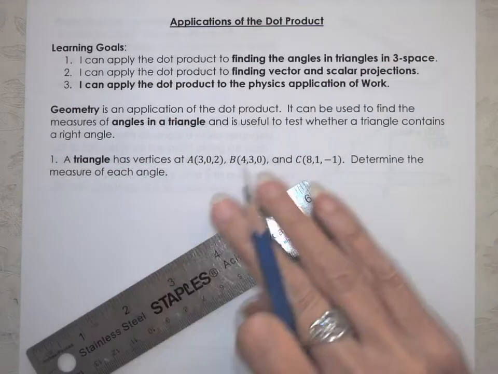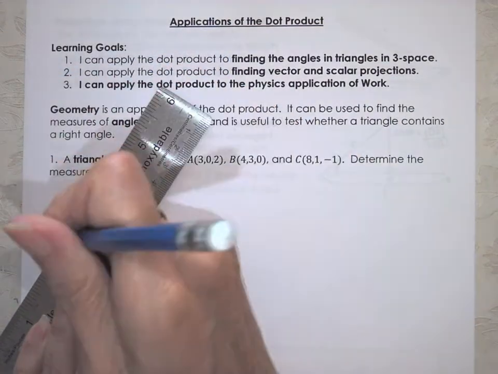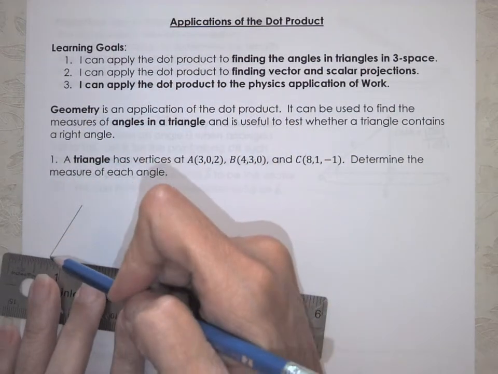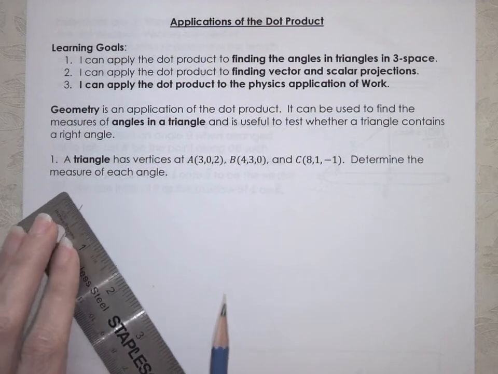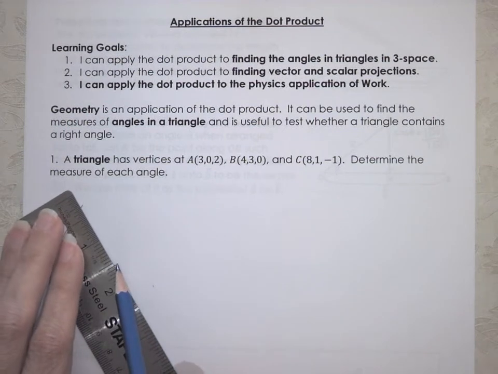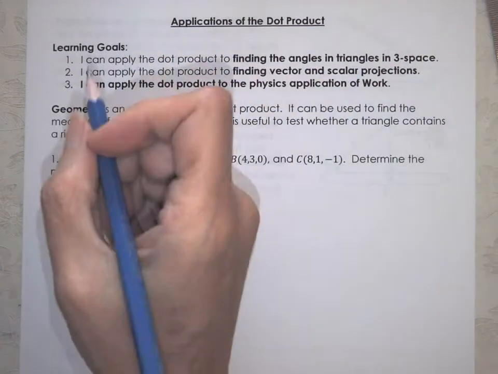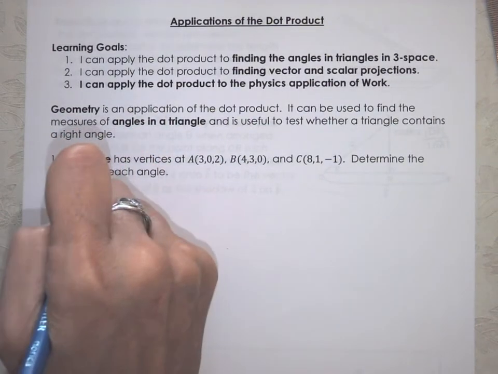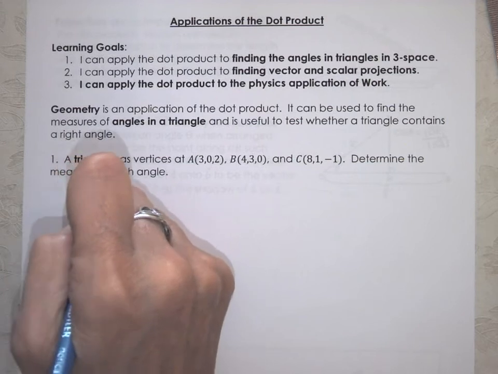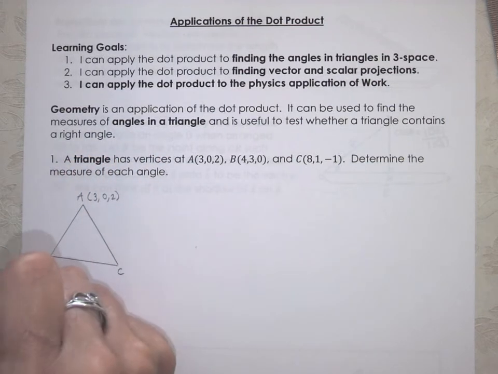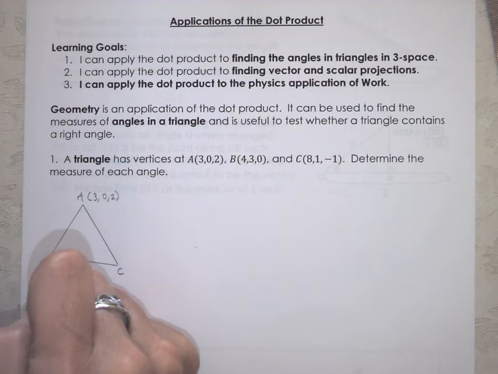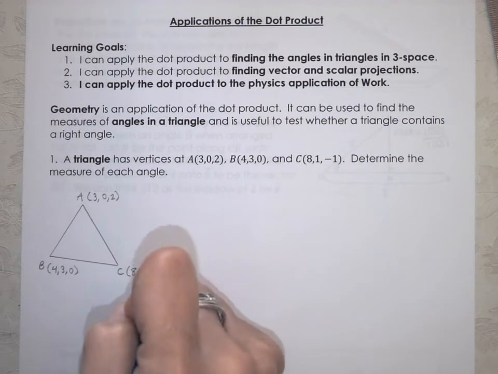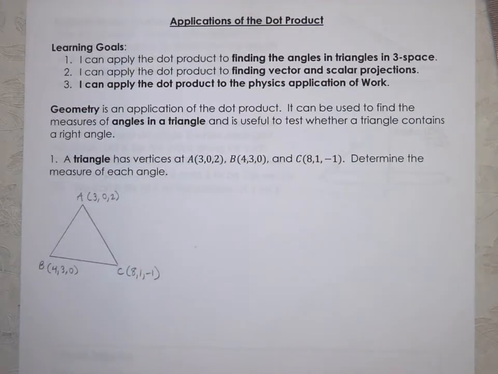So the first thing I'm going to do is draw a representative diagram. Obviously, I'm not going to draw one in 3-space. I'm just going to draw a representative diagram, and label my vertices A, B, and C. Point A has the coordinates 3, 0, 2, and point B has the coordinates 4, 3, 0. Remember, this is just representative. And point C has the coordinates 8, 1, -1.